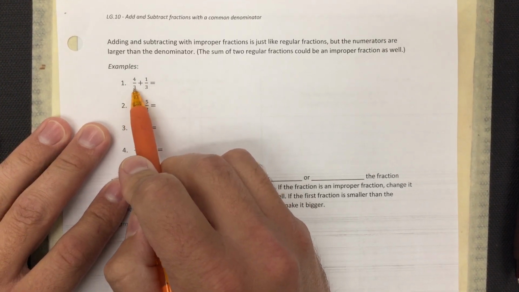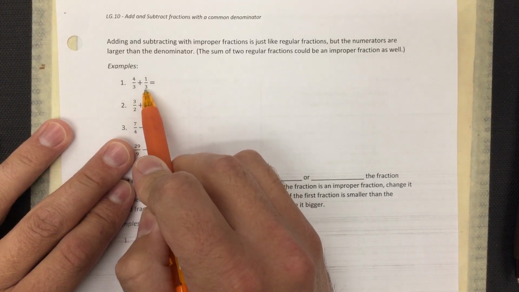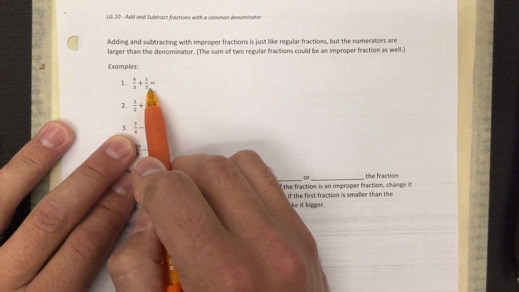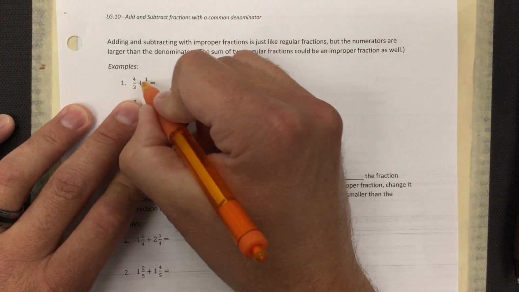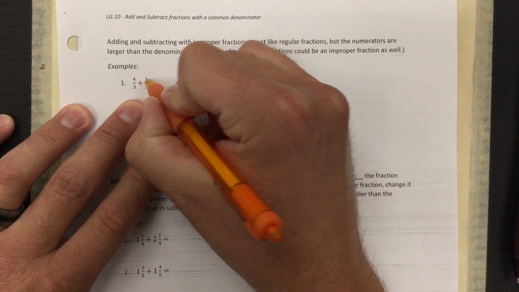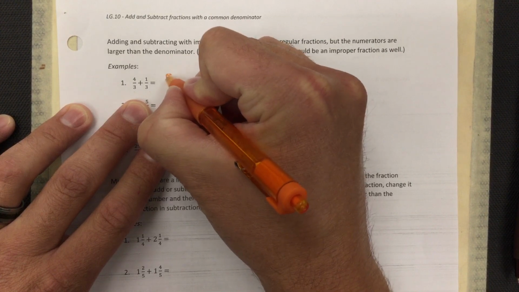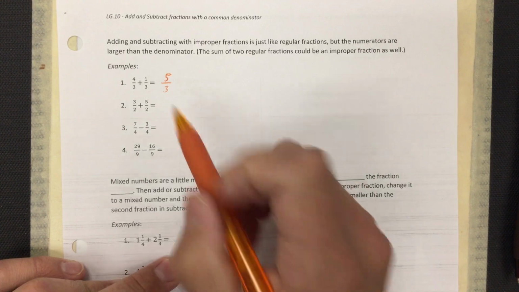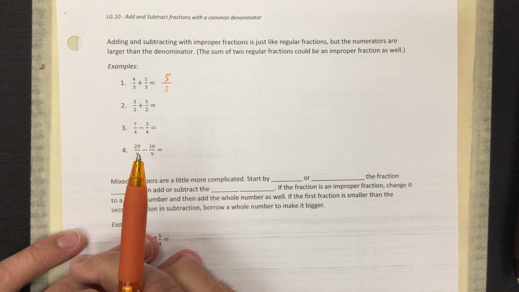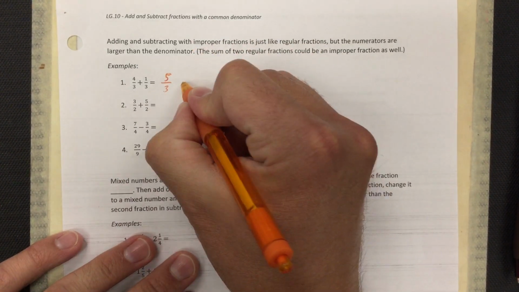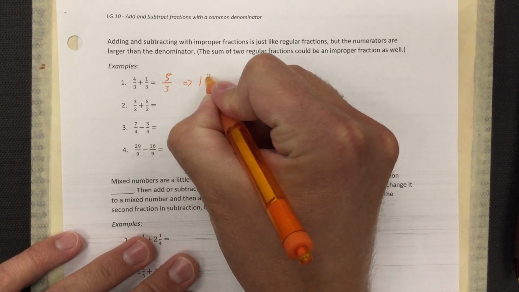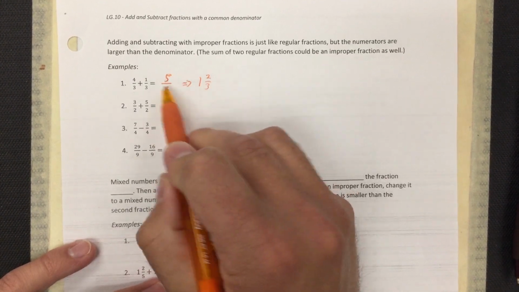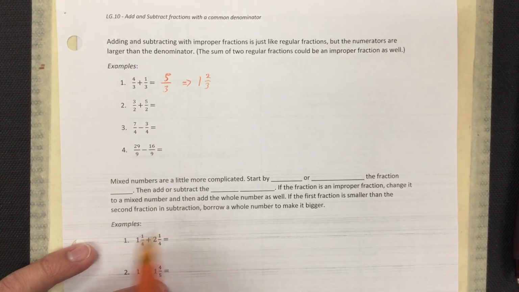So here we have an improper fraction, 4 over 3, and a regular fraction, 1 over 3, and we're going to add them together. You notice how the denominators are still the same, and so all we do is add the numerators together. So 4 plus 1 is 5, and the denominator stays exactly the same. It's not going to change, and so we get an answer of 5 over 3. Now this is in simplest form, but if you want to change it into a mixed number, you can. It'll be 1 2/3. We can take 3/3 out of 5/3, and we will be left with 2/3 as the remainder.